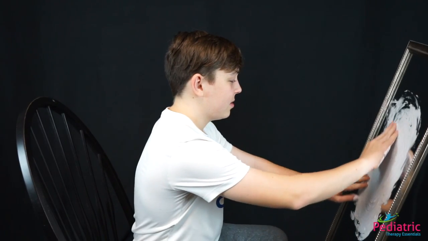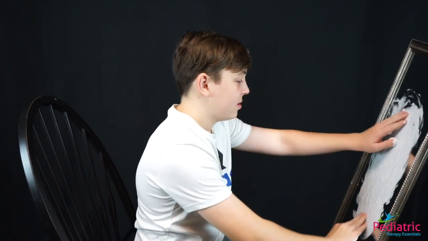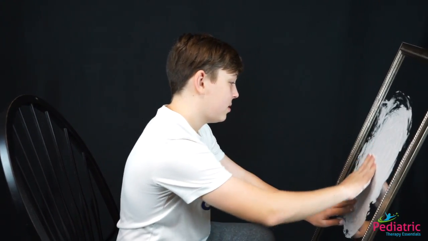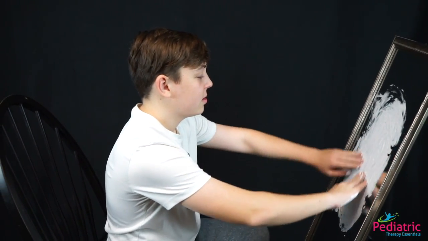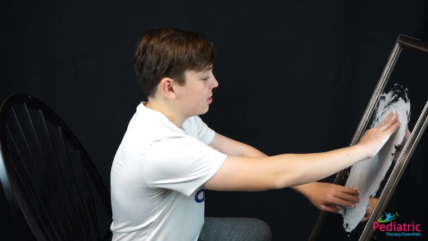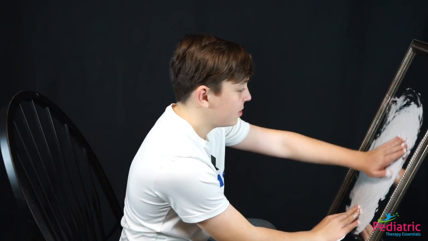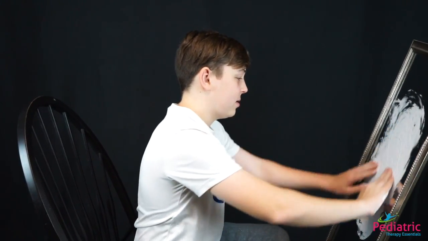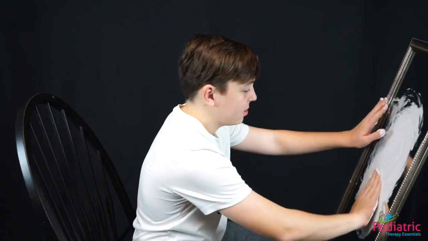Depending on the child's ability level, this activity can be performed on a horizontal surface like a wheelchair tray, or a vertical surface like a mirror or sliding patio door, which is more challenging. The object of this activity is to smear the shaving cream all over the surface as far as you can reach. The further from the middle your body leans, the harder the activity is.